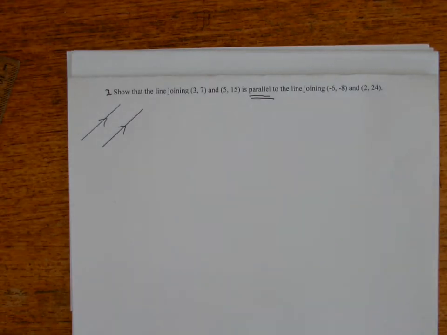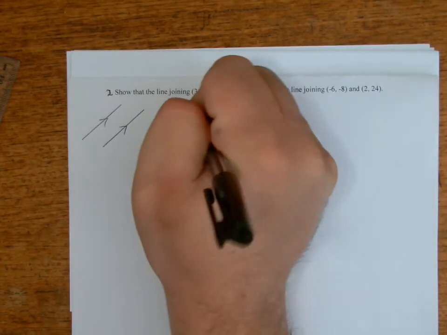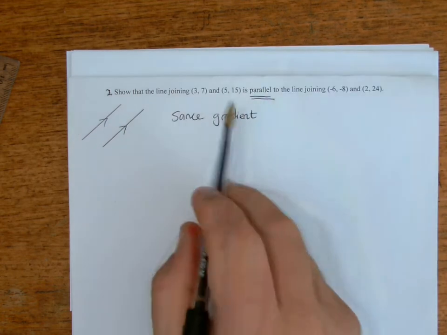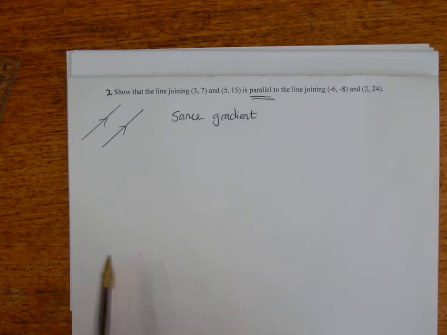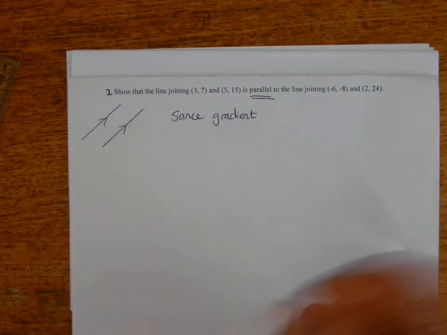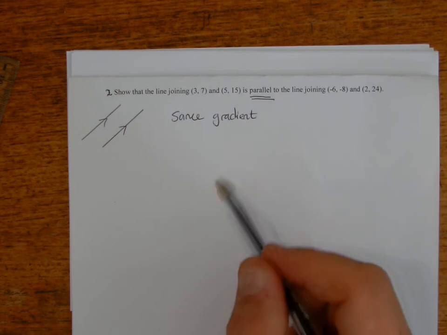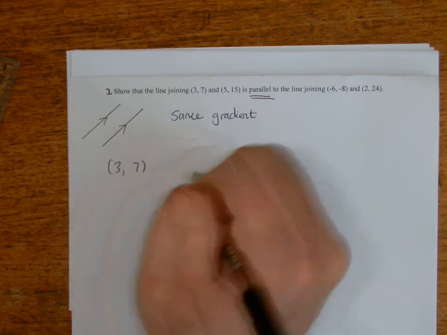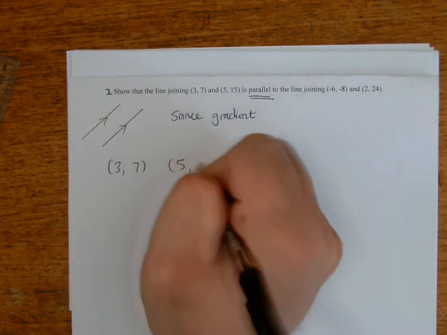Now, in order to show that something's parallel, they've got to have the same steepness, haven't they? They've got to have the same gradient, in other words. So if we can work out the gradient for both pairs, then hopefully they'll be equal. And if they're equal, we can say that they're parallel. So let's take the first pair here, (3, 7) and (5, 15).